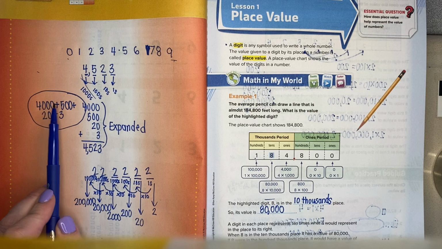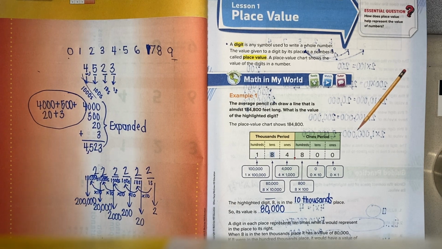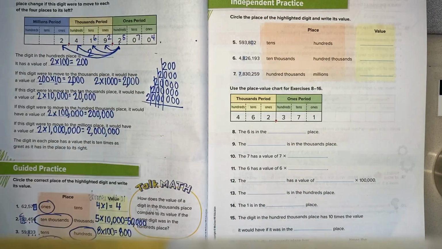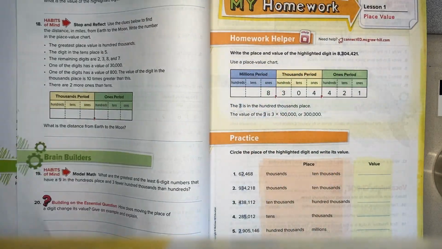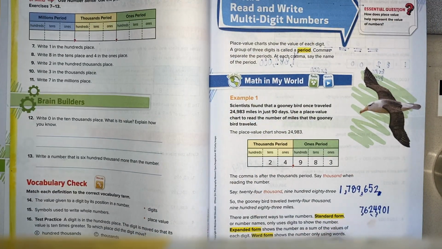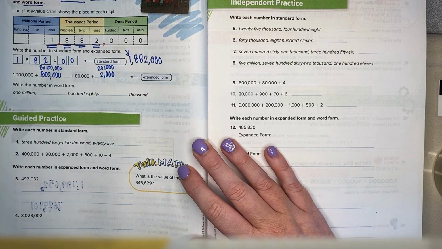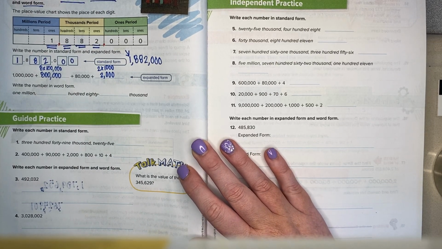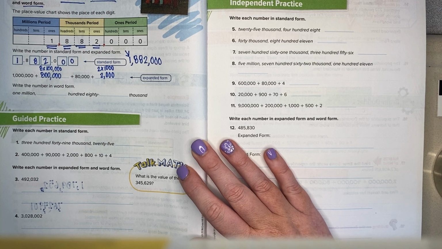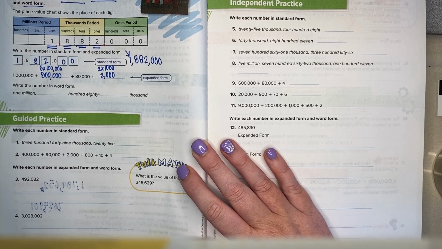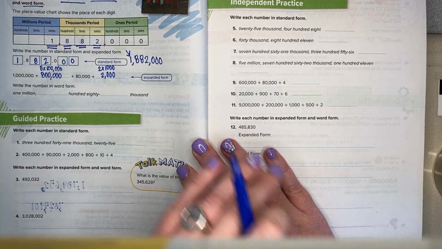I have to separate each part though into the place value. Okay, so let me turn back to where we were so that we can move on now to number and word form. Or sorry, not number and word, but just word form. I'm sorry, that announcement got me all flustered.